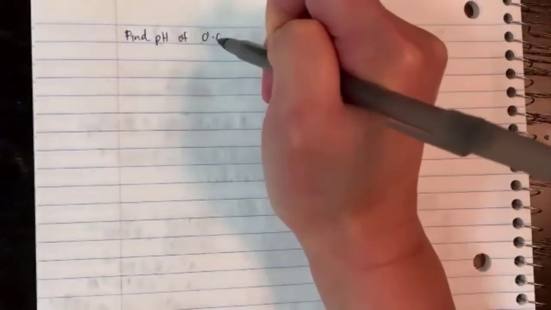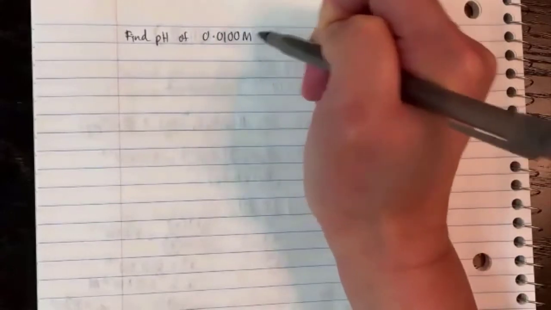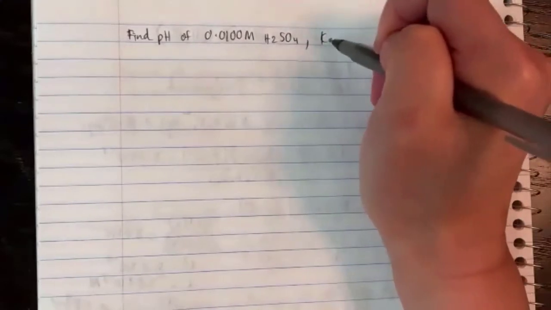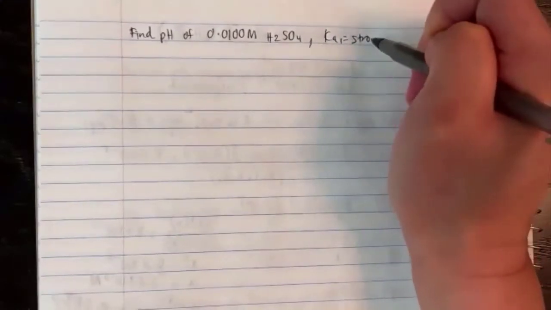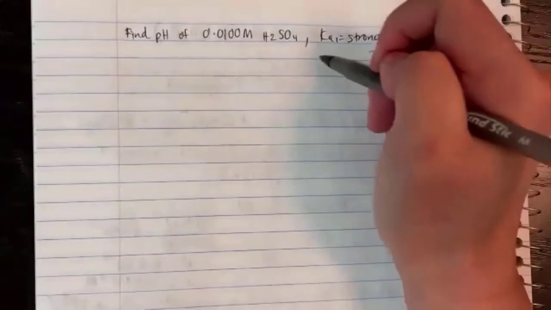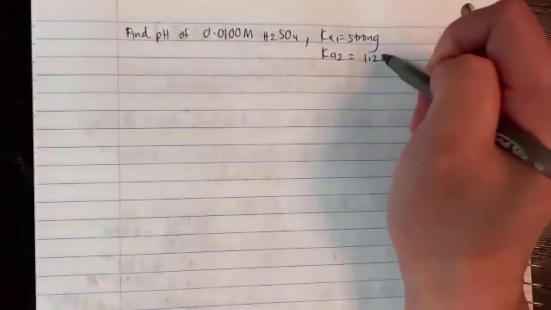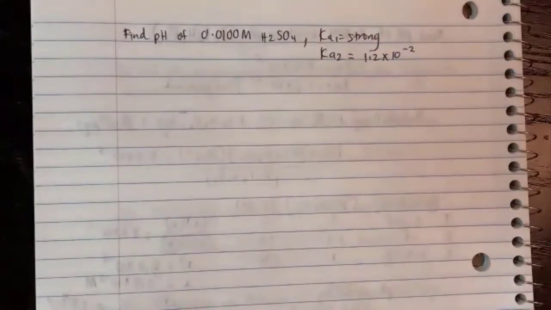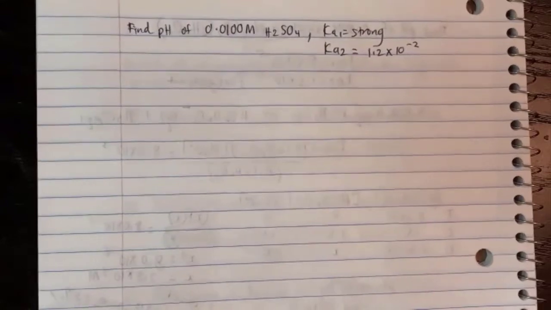This one says find the pH of 0.0100 molarity H2SO4. Ka1 is strong, there's no value because it's a strong acid. But the second Ka is 1.2 times 10 to the minus 2. You see how it's still a pretty big number. That's why we can't use our shortcut, because usually it's like 10 to the minus 4 or 10 to the minus 5 when we start using our shortcut.